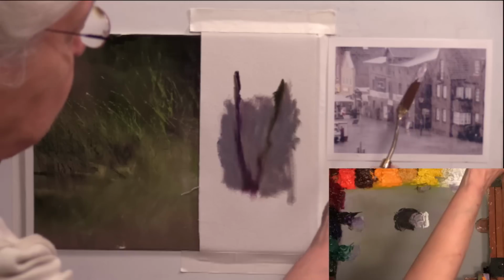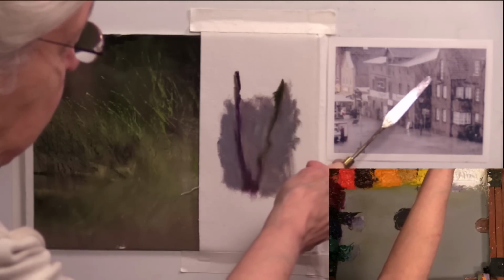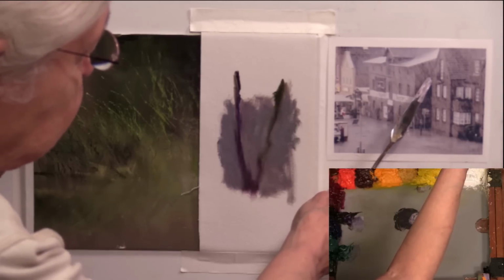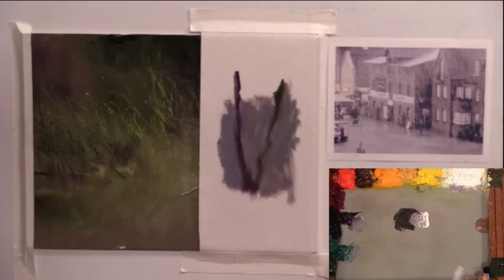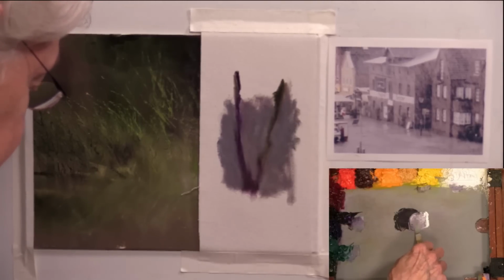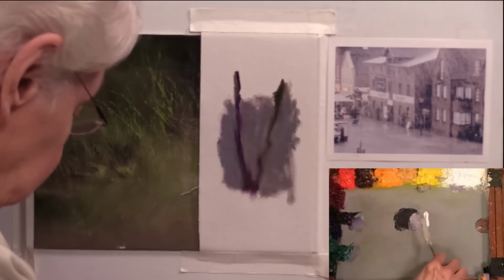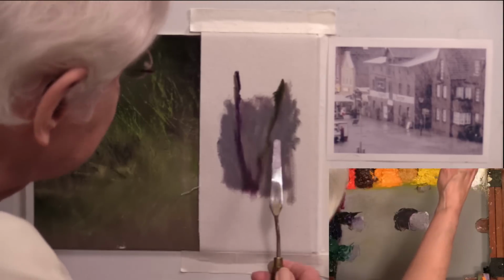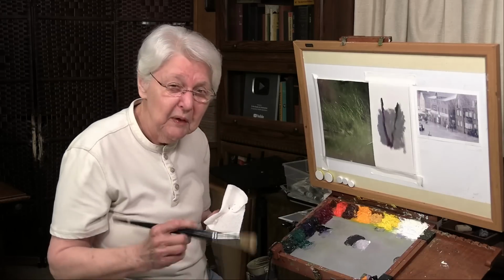If you'll notice, the value of what we would call the rain pattern is just a degree lighter. You can see on my palette knife it's just a degree lighter than the subject itself. It's not extremely lighter. Let's see, I just want to hold this up and compare the value. Get it just a tiny bit lighter perhaps. It doesn't have to be thoroughly mixed. Tiny bit lighter. Okay.